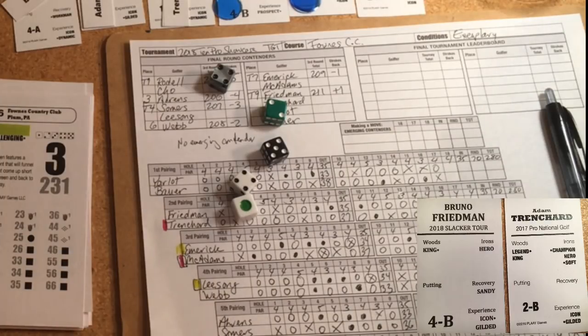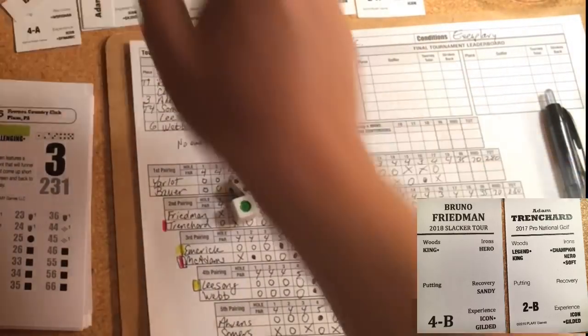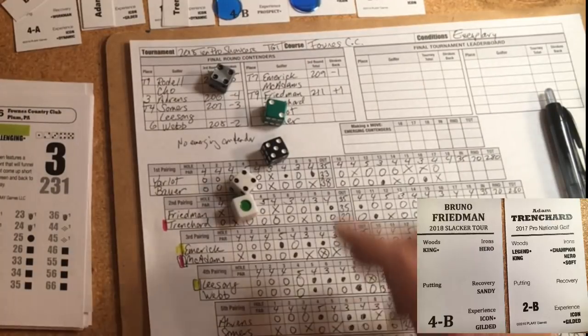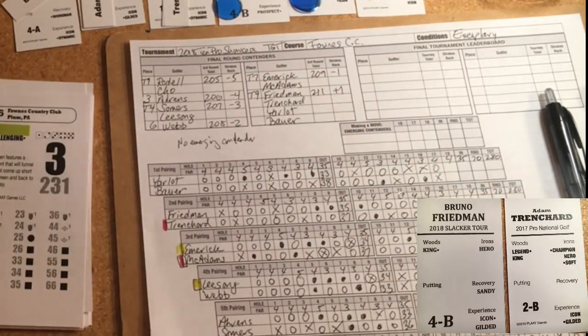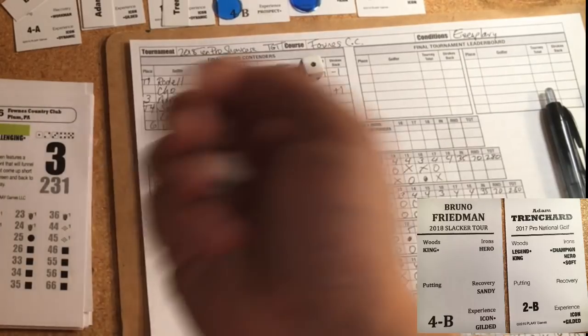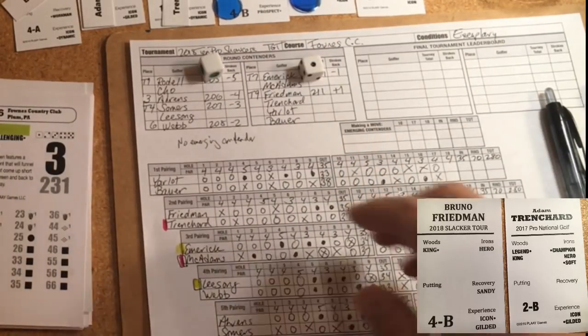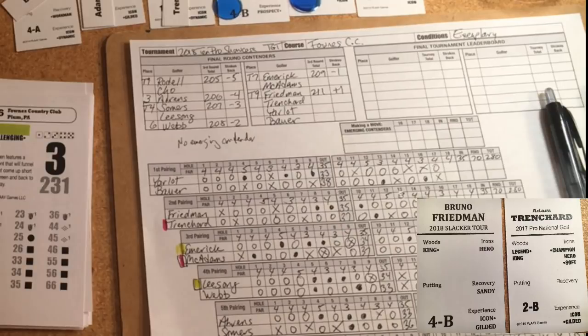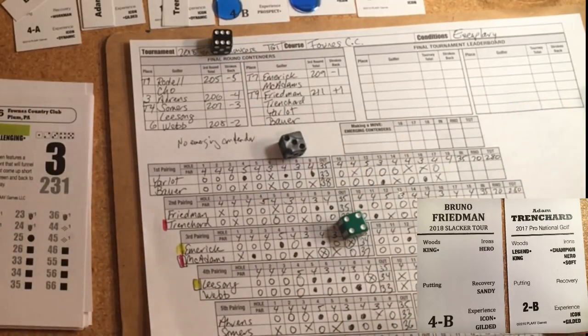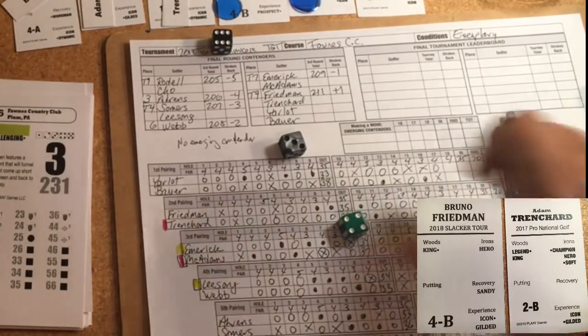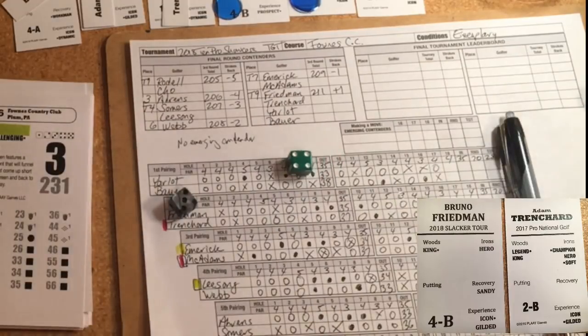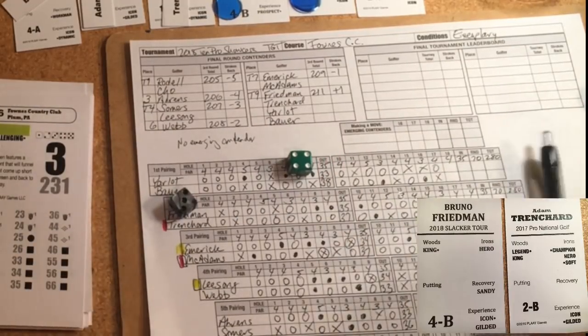Green 2, is he sandy? He is sandy, as you can see here, so that will help him. He'll have a chance at knocking it in. Oh, and now can he get the decider die to go his way? He can't, but that'll be a gimme par. No problems there. Trencher, normal 4 will be a par.